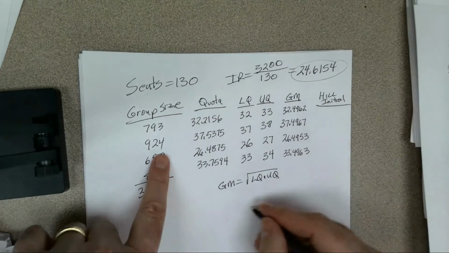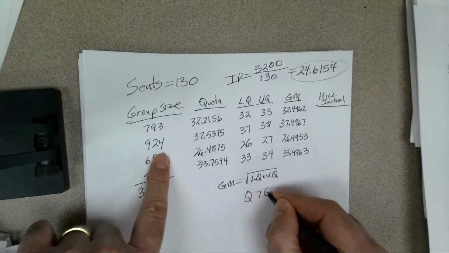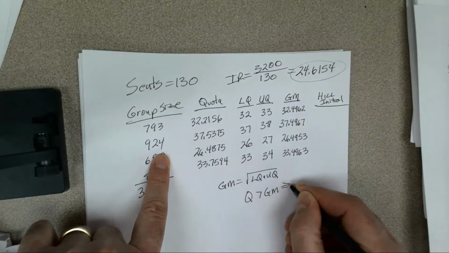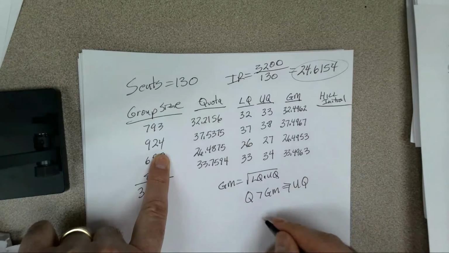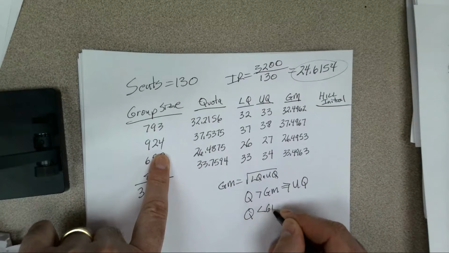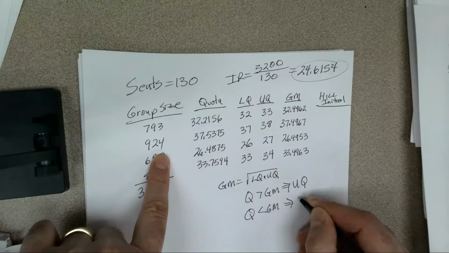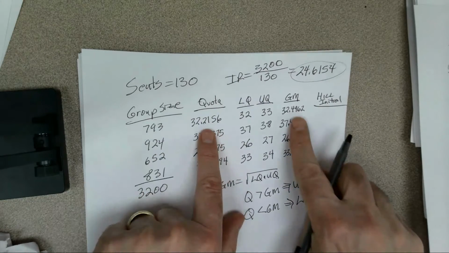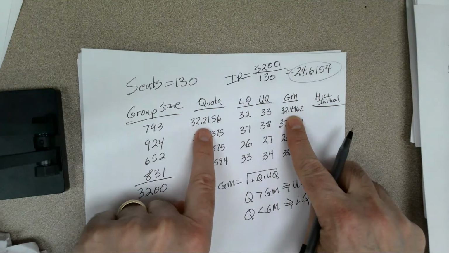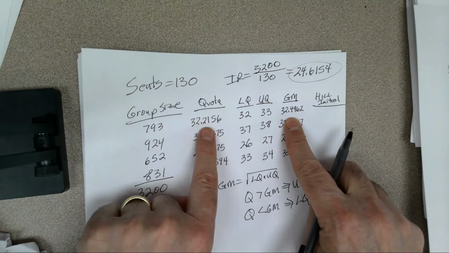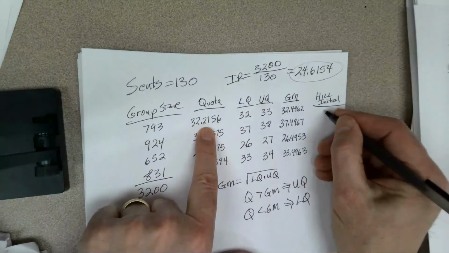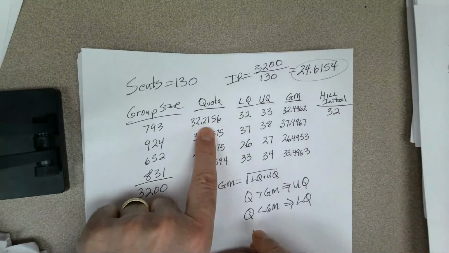All right, you're going to compare quotas to your geometric mean. If it's greater, you can take the upper quota. You compare quota to the geometric mean. If it's less than the geometric mean, you take the lower quota. All right, so here's what I'm looking at. Quotas and geometric mean. Quota is less than. Take the lower quota. So that's 32 for that first one.